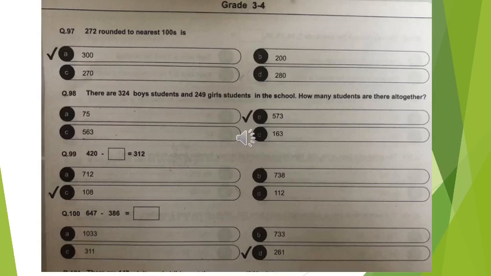Question number 99: 420 minus dash is equal to 312, and options are A is 712, B is 738, option C is 108 and option D is 112. So in this question we will subtract 312 from 420 and we will get the answer which is 108.